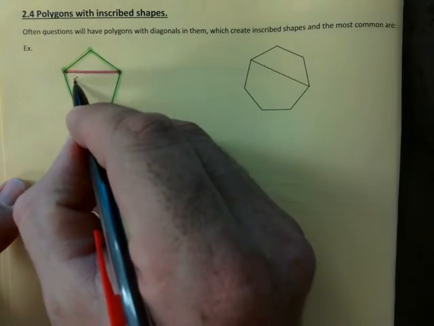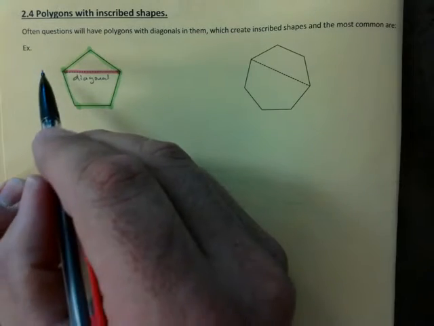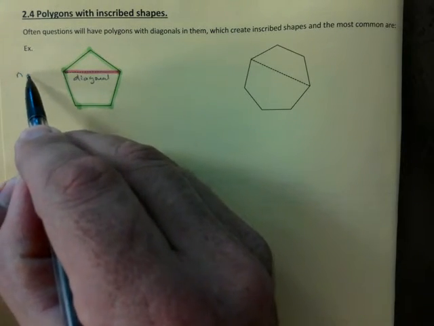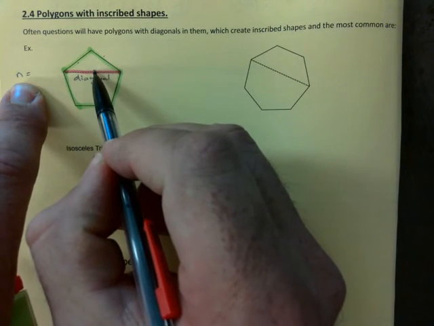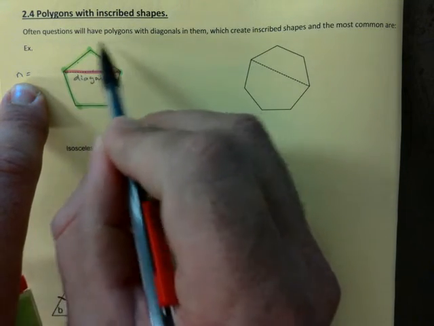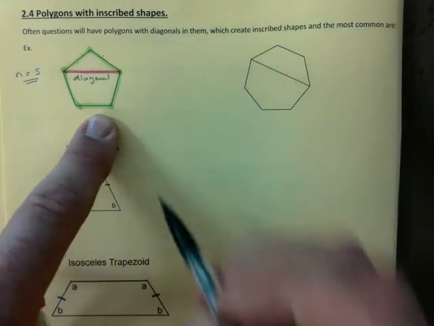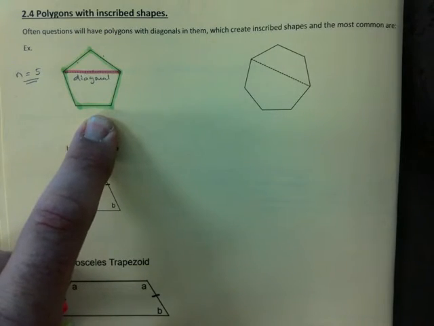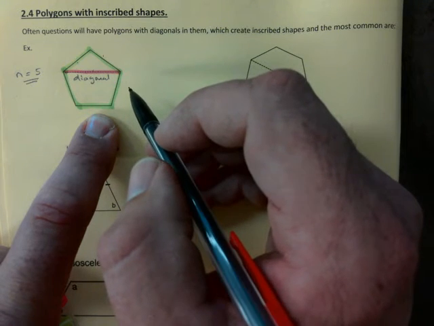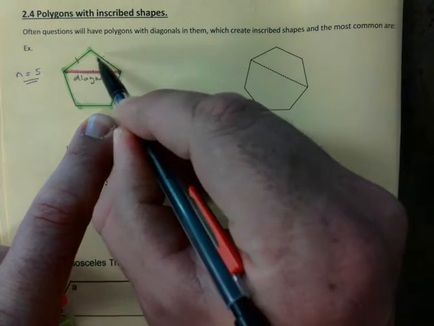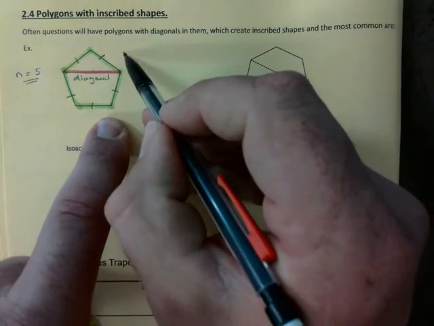Okay, so this is that diagonal. And we know that the number of sides here, we would not count like 1, 2, 3, right? We wouldn't do that. The diagonal is omitted when you figure out the number of sides. The number of sides here is 5. It's a pentagon. That's what you focus on first and foremost. All of the polygons that I'm going to be giving you are going to be regular when you do these kinds of questions.